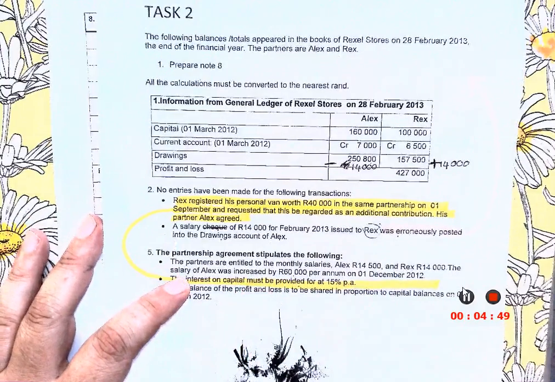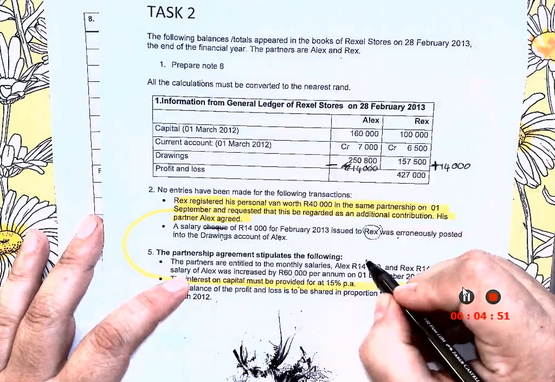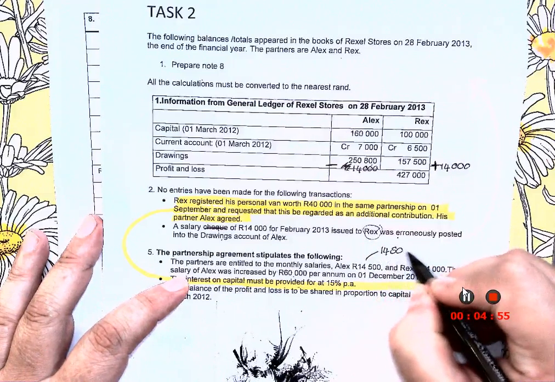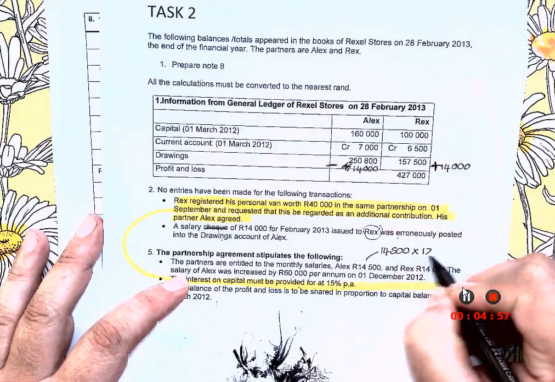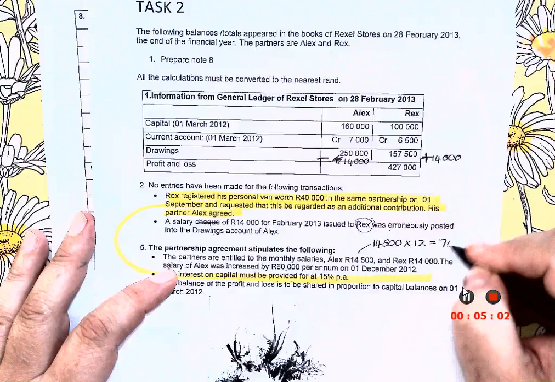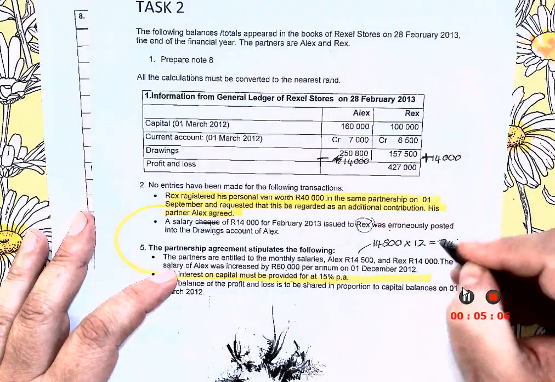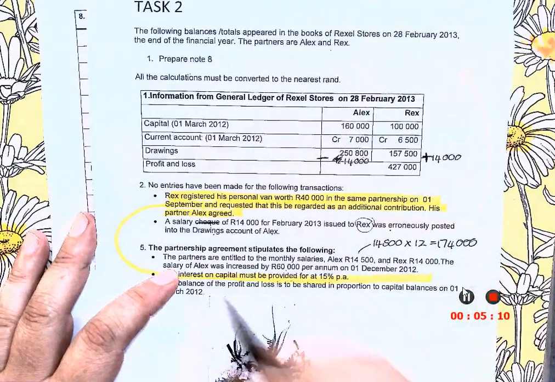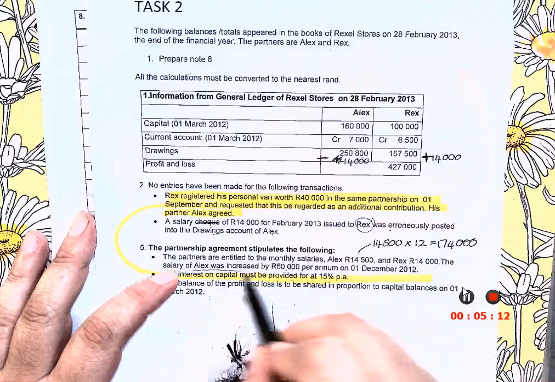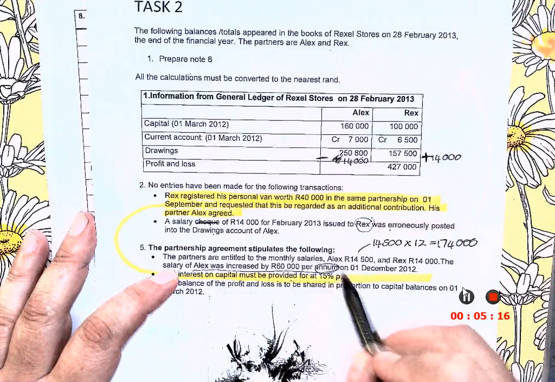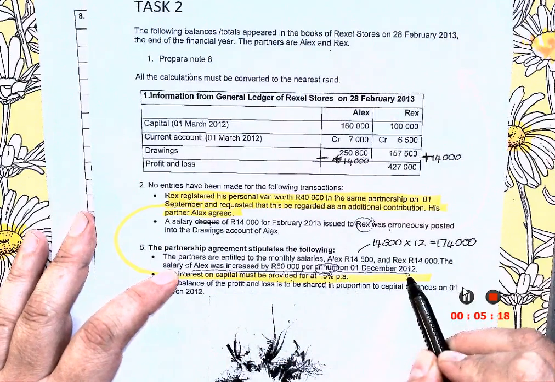So Alex gets monthly 14,500. So 14,500 times 12 gives me what? 174. Yes. But they also say Alex got 60,000 rand per year more on the 1st of December.